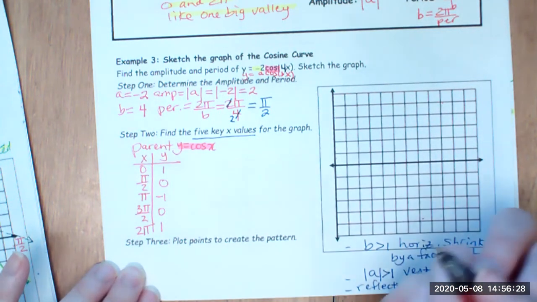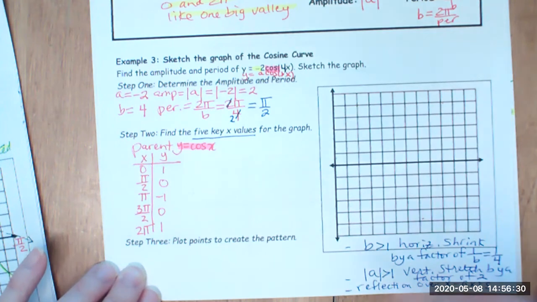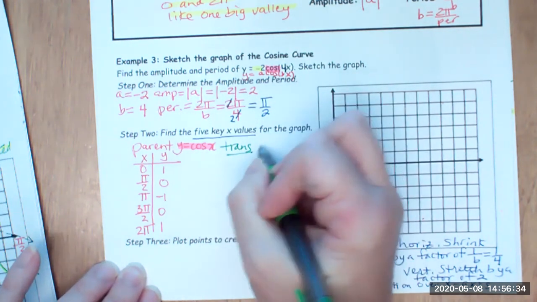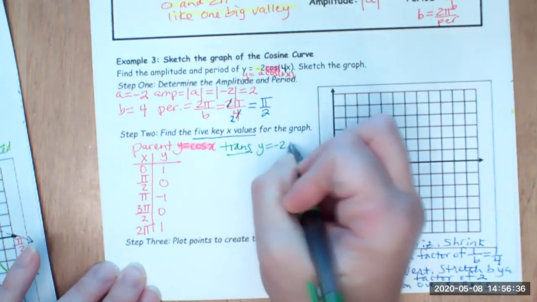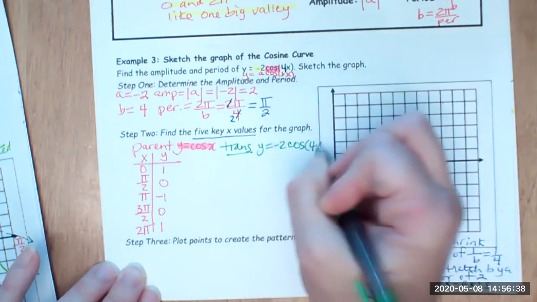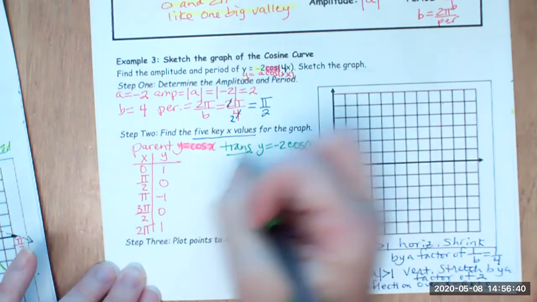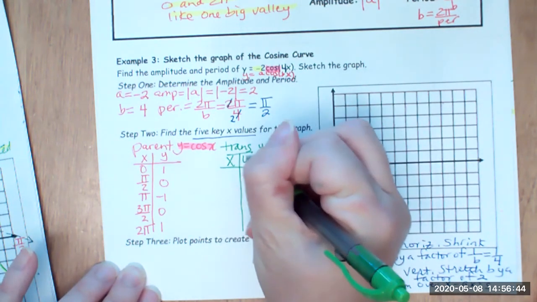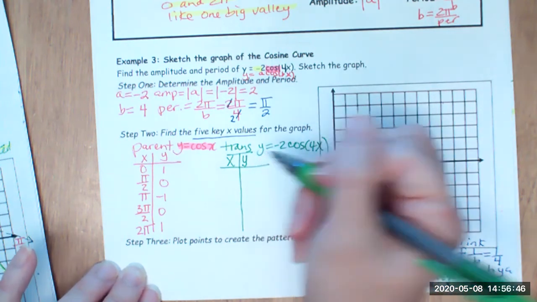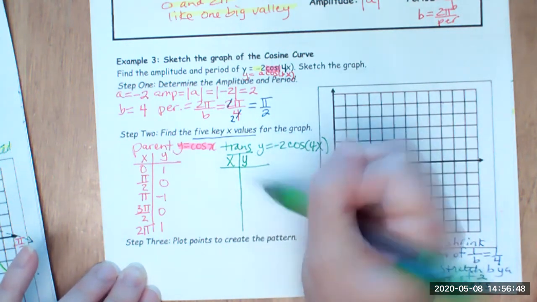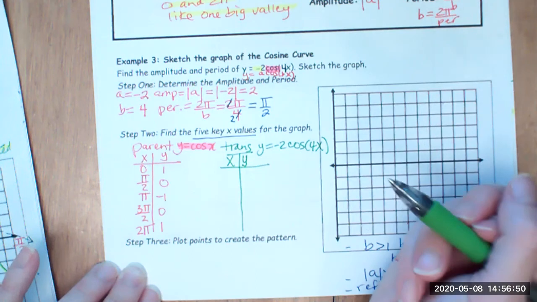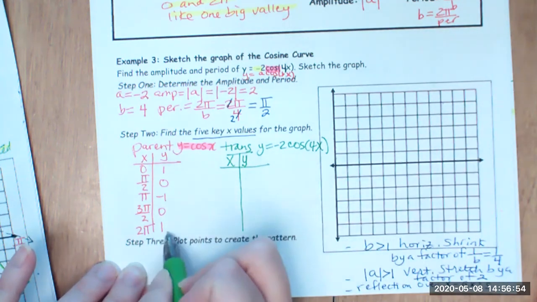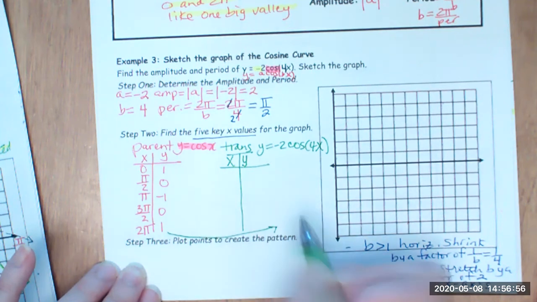Now, for your transformed function, and that was y equals -2 cosine of 4x, because we changed the amplitude and we reflected and we also changed the period, we're changing x and y compared to the parent. And again, the easier values to change are the y values.